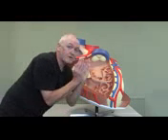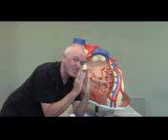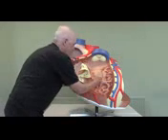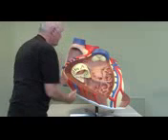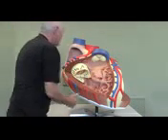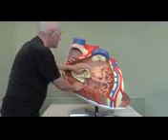And that's important because when two smooth surfaces go together, there's a suction effect. And we don't want that in the heart, so it reduces the suction effect. And the blood flows through. So this right ventricle contracts, that closes this tricuspid valve.